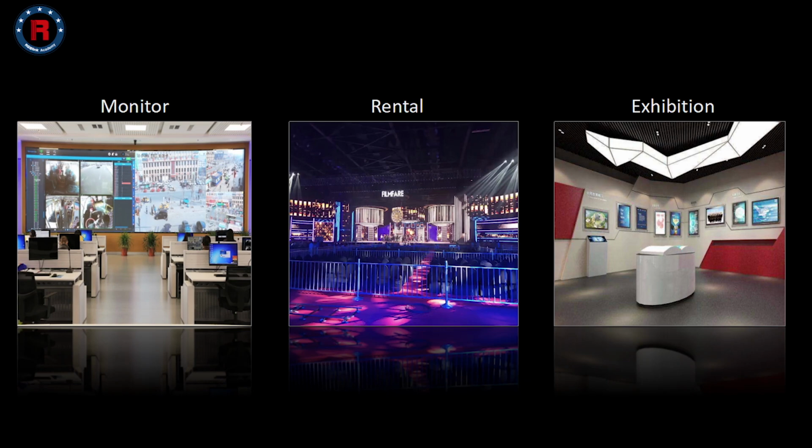especially in monitor industry, because in the monitor industry, they have hundreds, even thousands of IP cameras they want to show, to protect people's safety. Also, they can be applied on the rental project and exhibition hall industry.